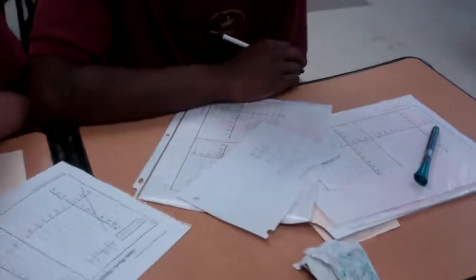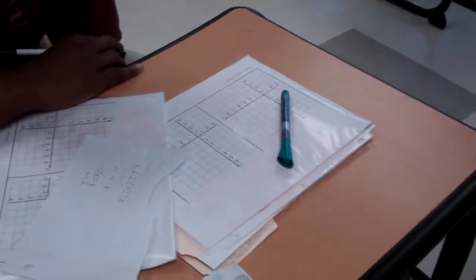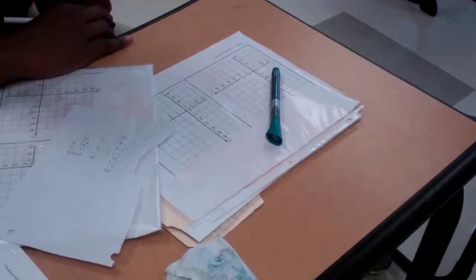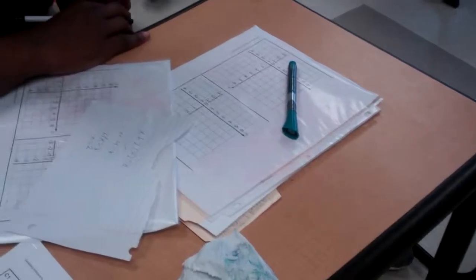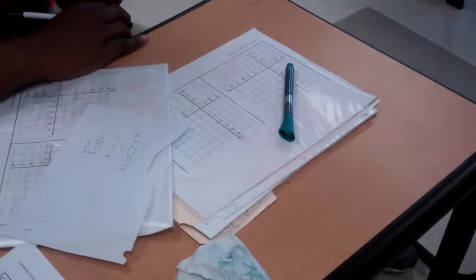Okay. But I do have one question after you do that. I see you have y equals mx plus b here. No, I was just trying to put in the help. Oh, okay. So you're going back to work on that? Okay.